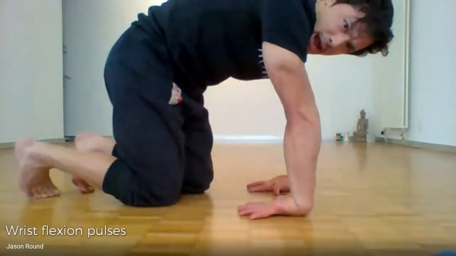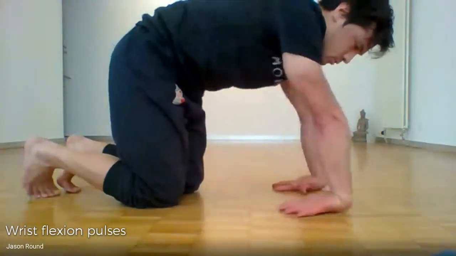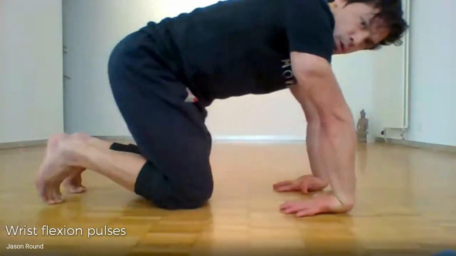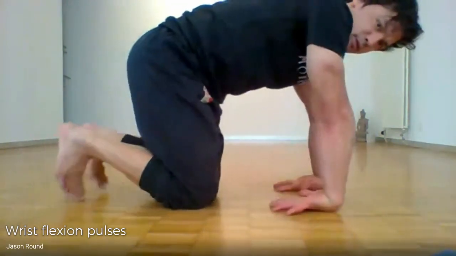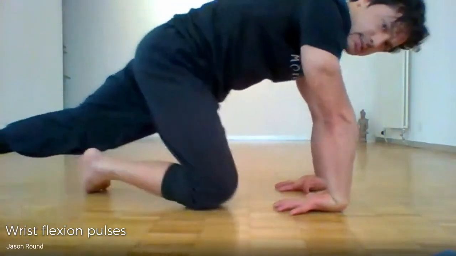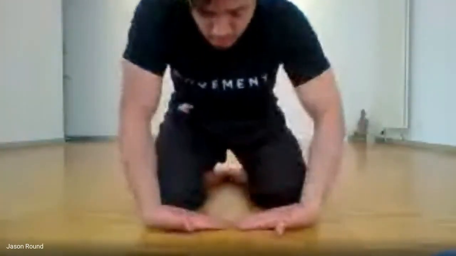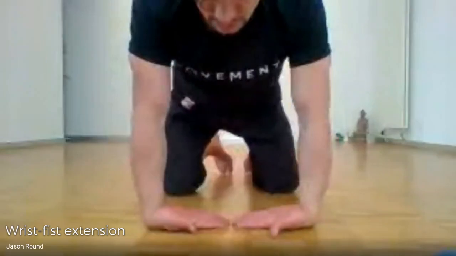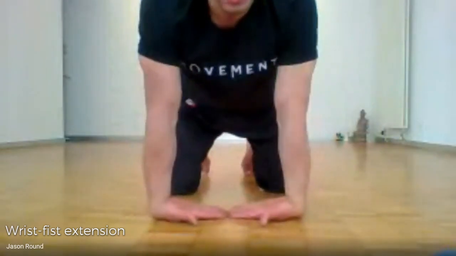This one is perhaps not in there, but you can use this one as well. Same idea, work with the pulses, extend in the floor. You can come from here, or you can be on your knees. Again, the previous one, we were working in a position of wrist extension. This is just a position of wrist flexion, okay? Again, active, keep it active. Shaky, shaky, shaky. Then we'll go into the first strength movement, which is the wrist fist extensions.